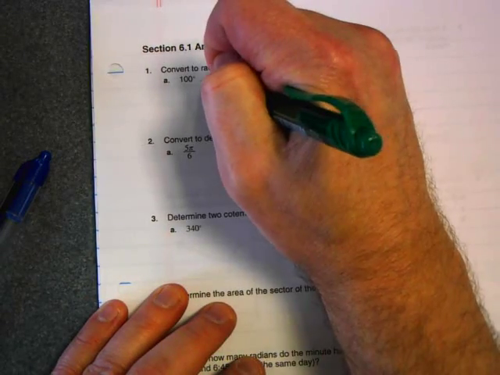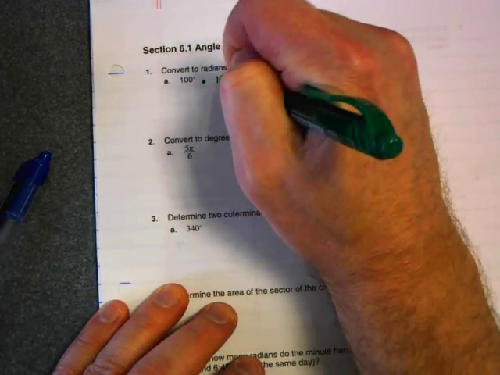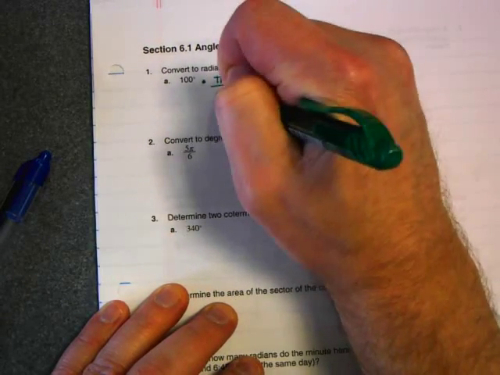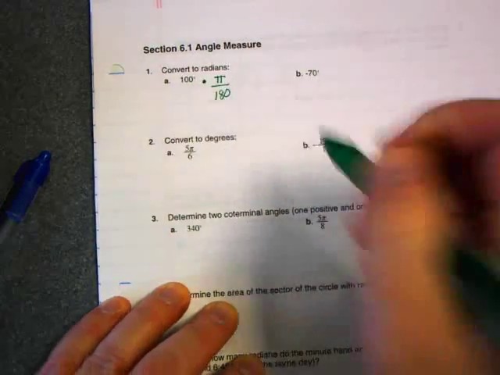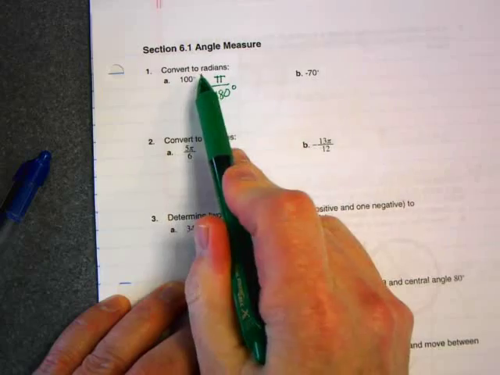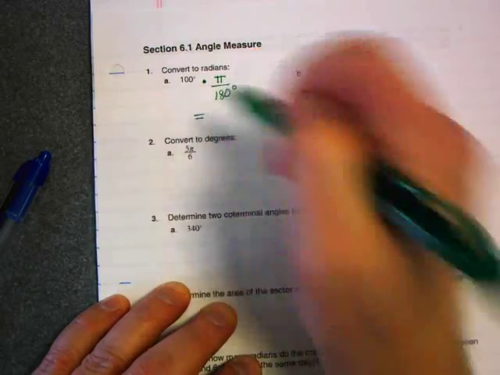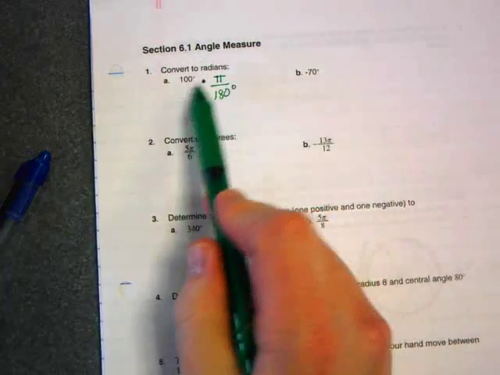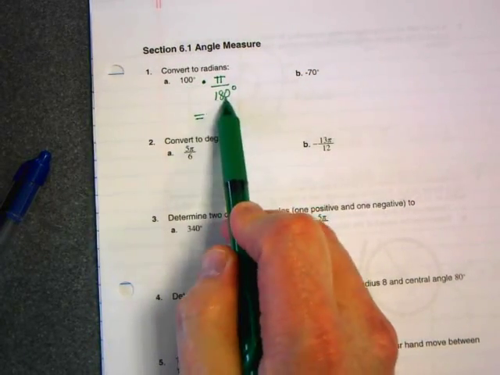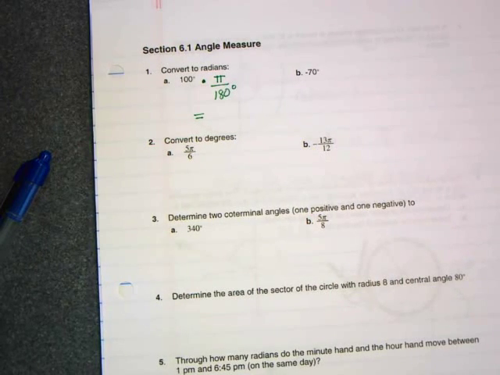Exactly. What you want to do is you want to cancel out units. So we're going to multiply this by pi over 180. Because then I have degrees on top and I have degrees on bottom, the units reduce out. So I really just have to take my fraction and reduce: what's 100 divided by 180 when you reduce?